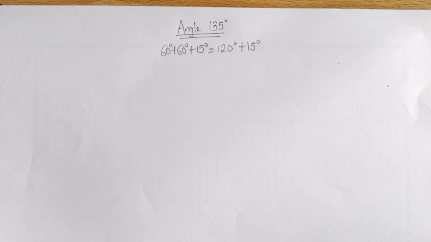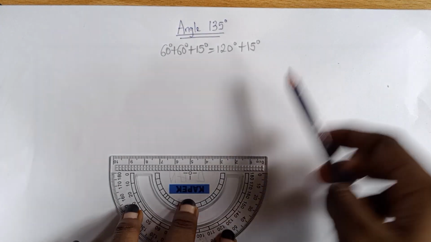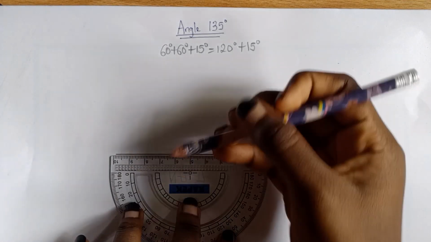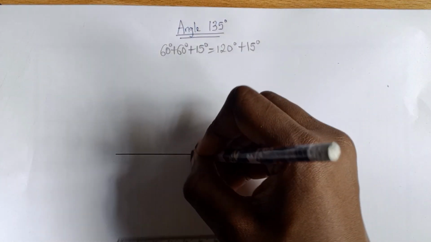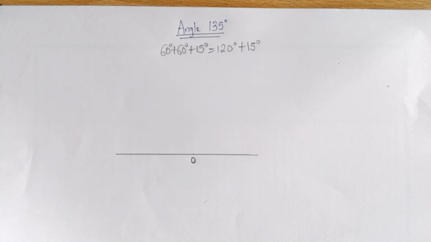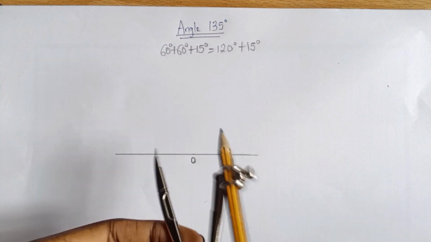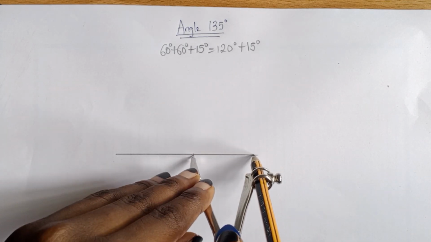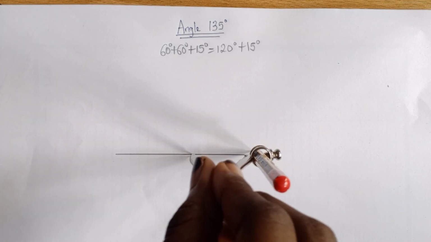So let's start. First, we are going to draw our straight line. We'll be constructing this angle. Now, I just want to construct this angle here. I'll name this place O. The next thing I'm going to do now is to draw a semicircle, which is something like angle 180 degrees.